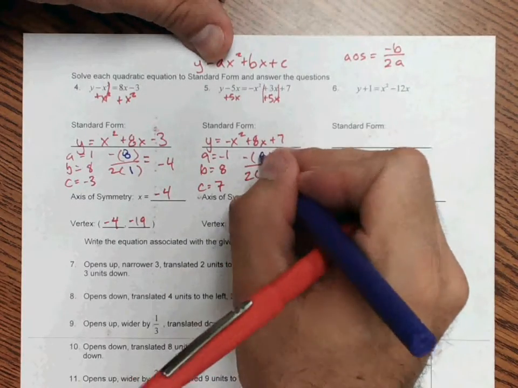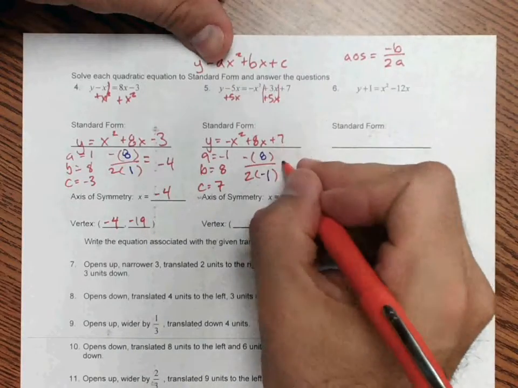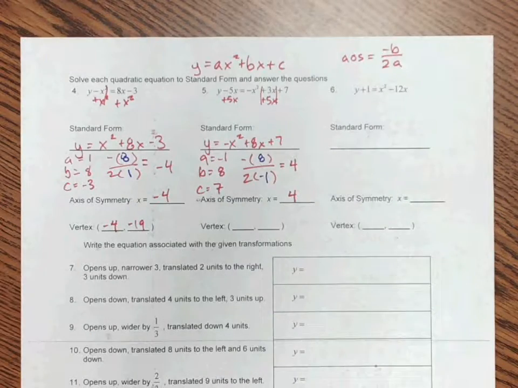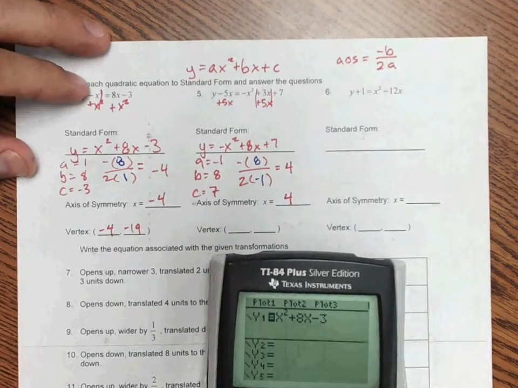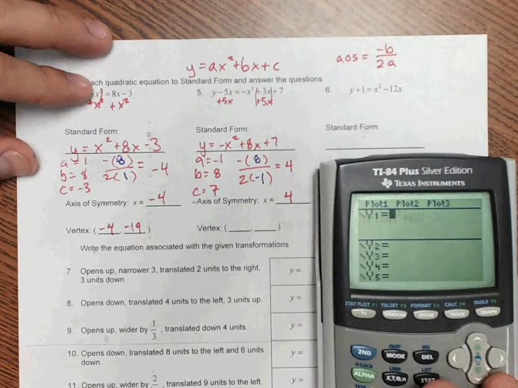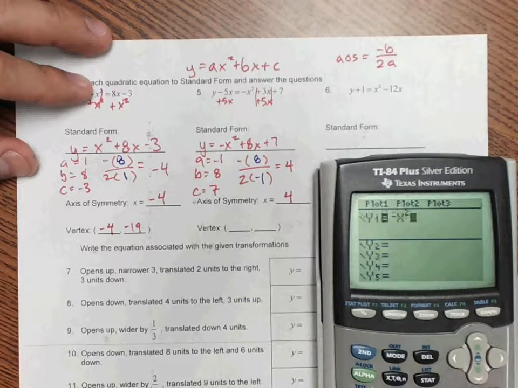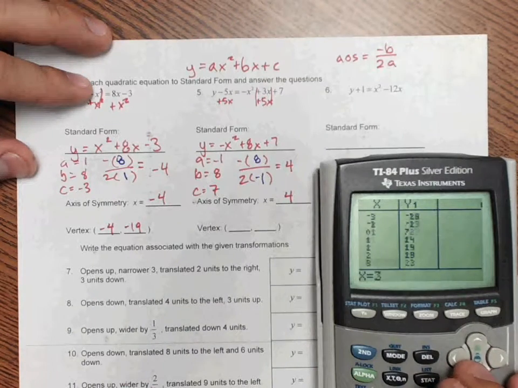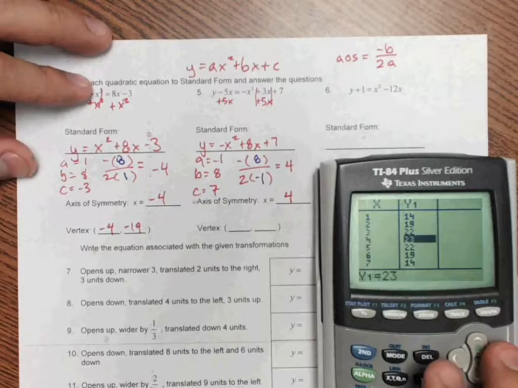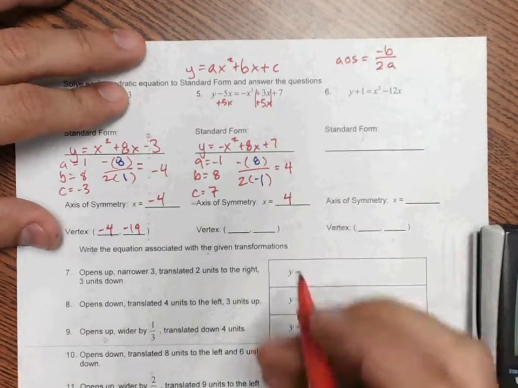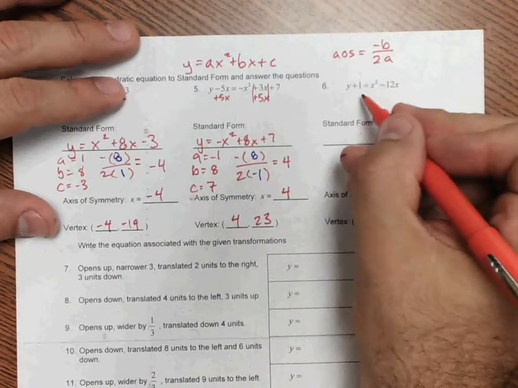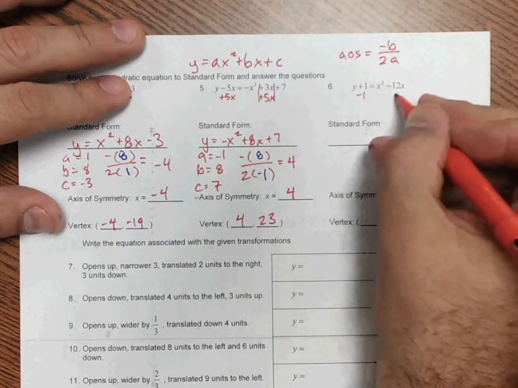B goes on top. A goes on bottom. Pop that in the calculator, and we get positive 4. X equals positive 4. Back to the calculator. We're going to plug this in. Negative x squared plus 8x plus 7. Go to where x equals 4, and y is 23. So we have 4, 23.